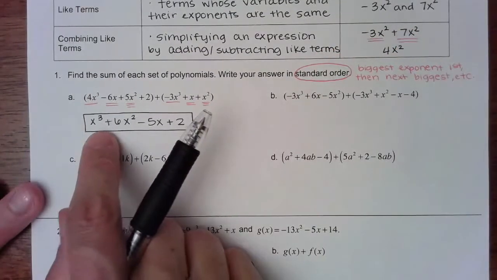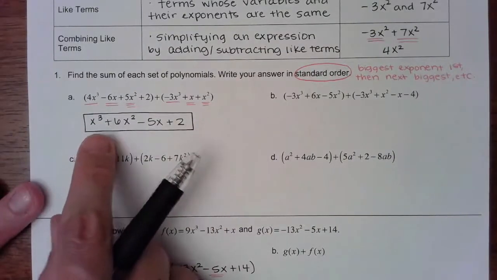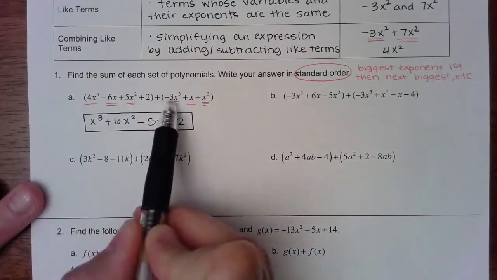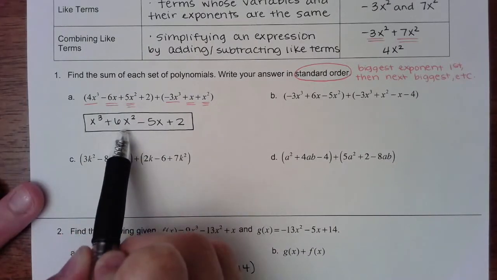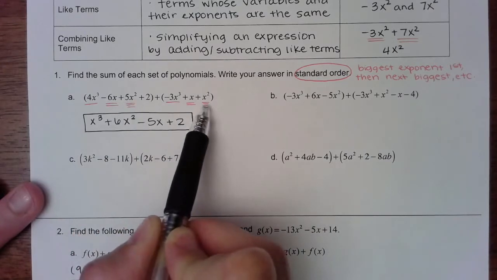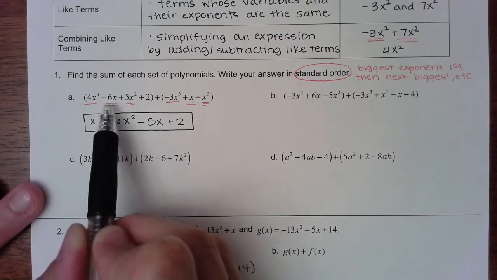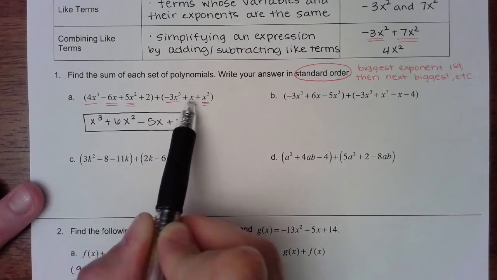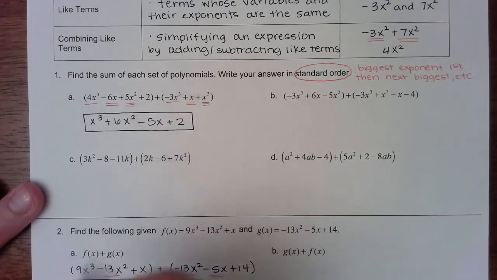So if you look at 1a, we found the ones that both had x to the thirds, and we combined those together. 4 take away 3 gave me 1. Then next would be the x to the seconds, so 5x to the second plus 1x to the second would give me 6x to the second. Then would come the x's, so negative 6x and positive 1x would give me negative 5x. And then the 2 doesn't have a buddy, so it just stays 2.